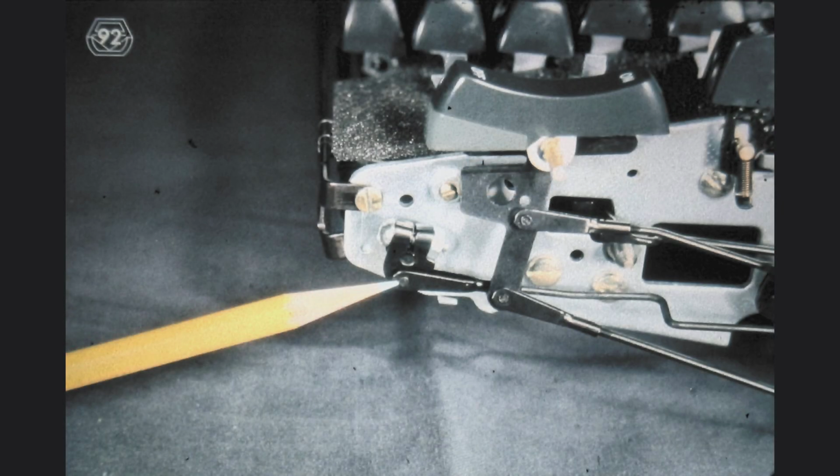Then we must adjust the length of this link by turning the indicated clevis so that the shift clutch is released or allowed to engage at about 2/3 of the downward travel of the shift key. Take whatever time you need to complete this adjustment.